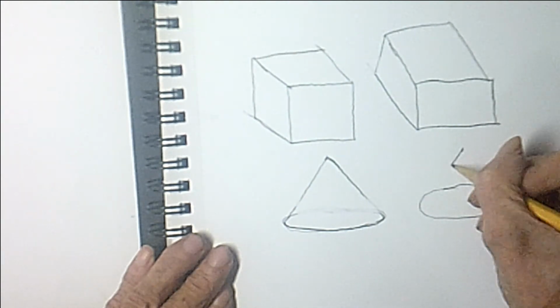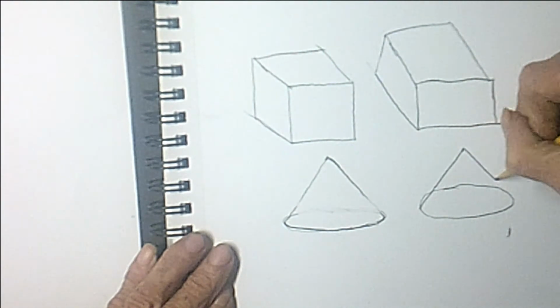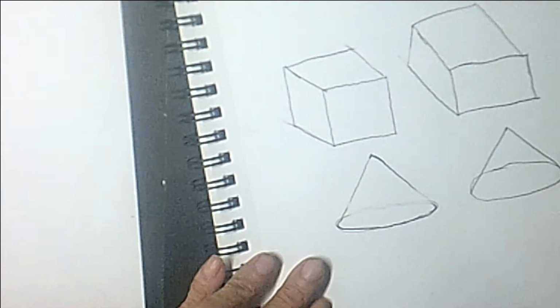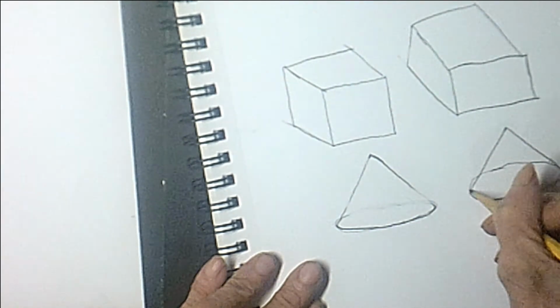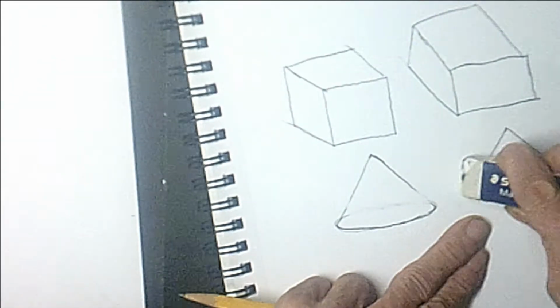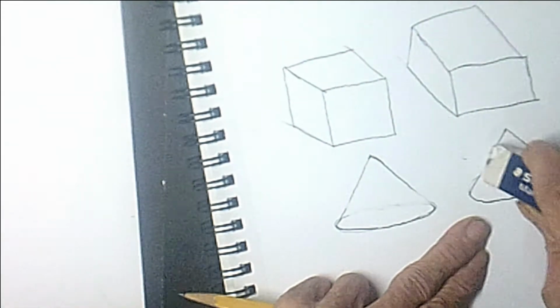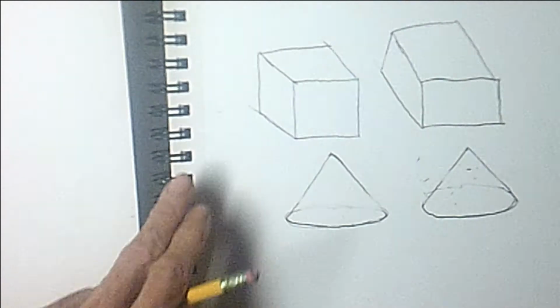From point B down to point A, and point C, and we draw this around like so. Get rid of construction lines. And we now have more of a top-down look of our cone.